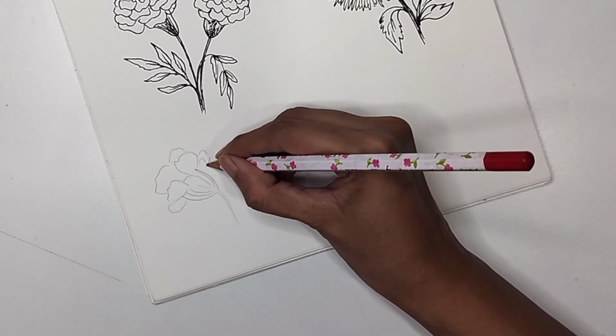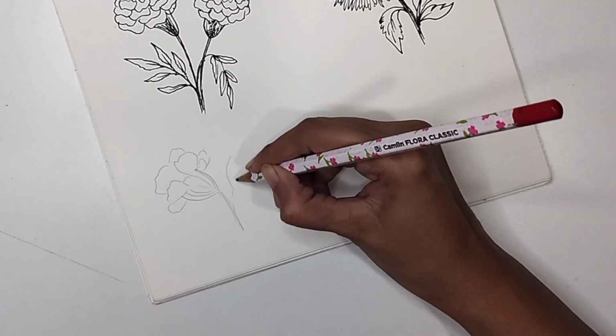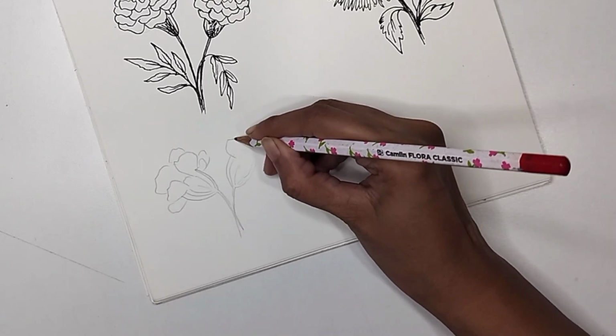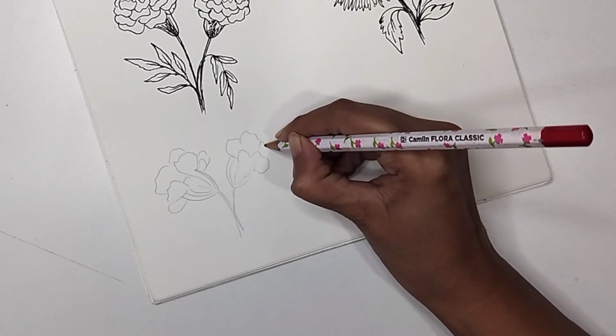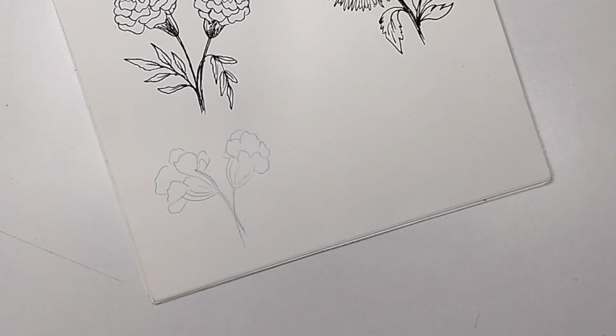We need to create only fewer petals, and we are seeing the side of the flower, so we don't have to concentrate on the center part of the flower. And repeat the same thing. You can create multiple. I am creating only two in two different directions. Now this one is the simplest one, so we only need to do this much.